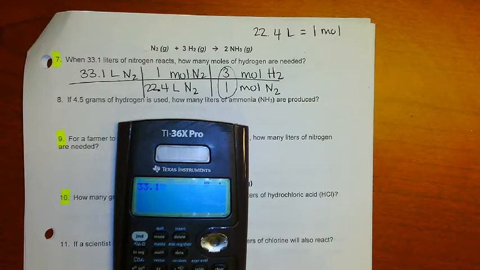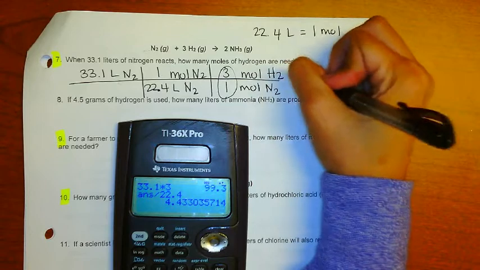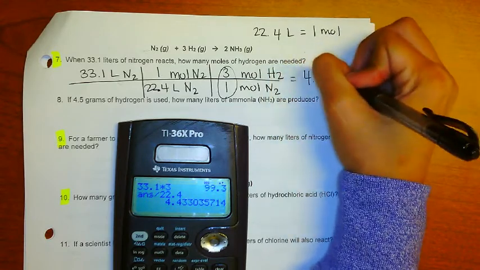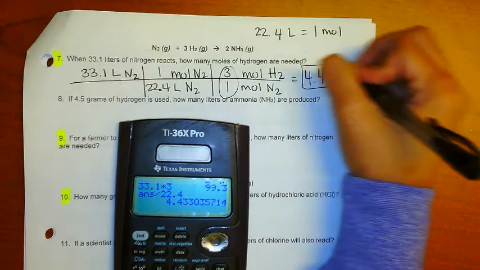So 33.1 times 3 divided by 22.4, and we get 4.43 moles of hydrogen.